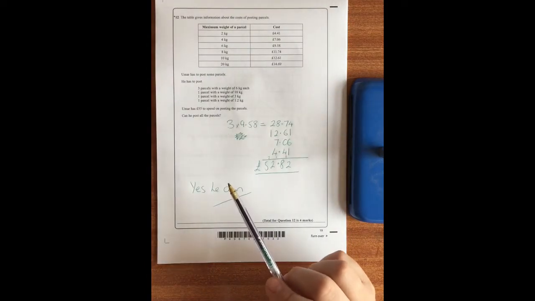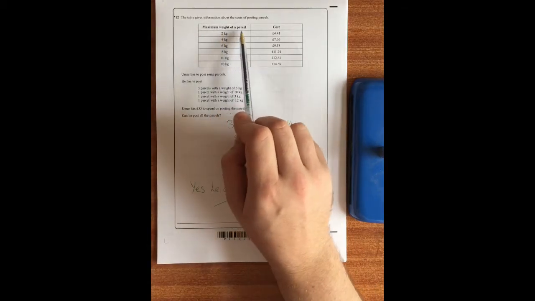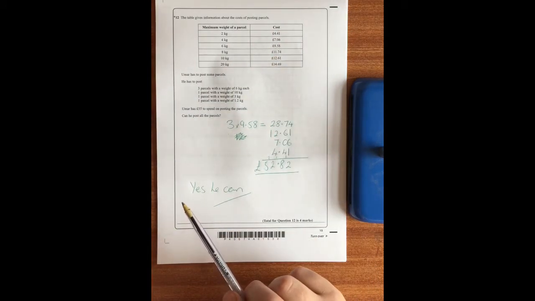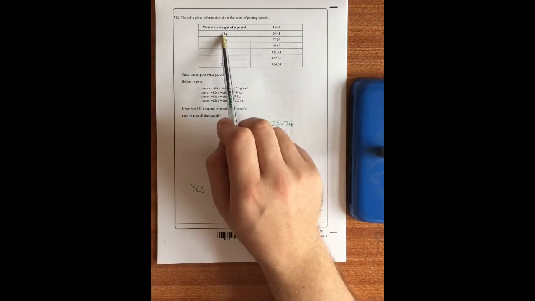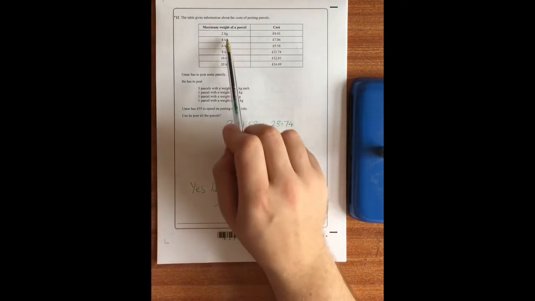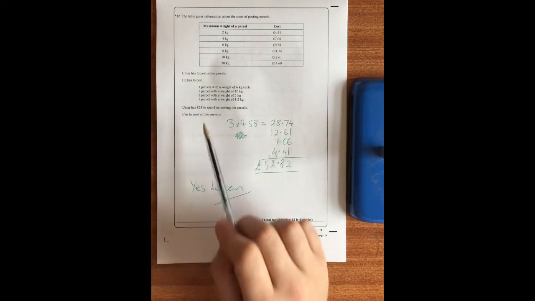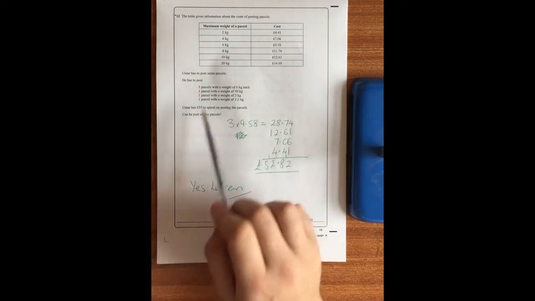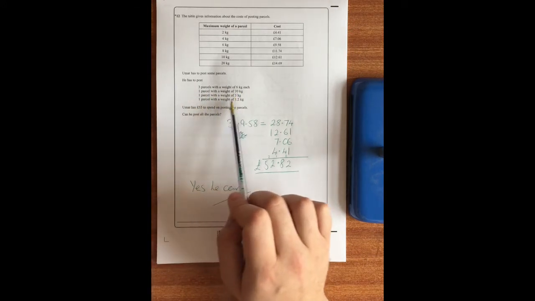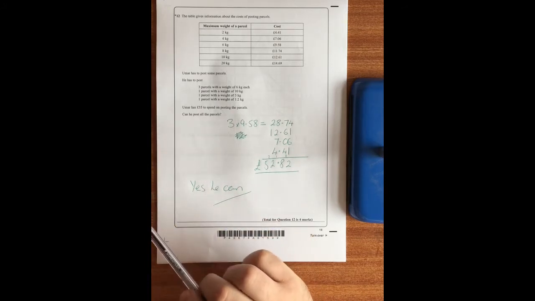Question 12. The table gives information about the cost of posting parcels. The maximum weight of a parcel is given here, and the cost for that weight is given there. That means that if a parcel is less than 2 kilograms, we will still have to pay this amount. If it's between 2 and 4, we would have to pay this amount, etc. Umar has to post some parcels. He has 3 parcels that weigh 6 kilograms, 1 at 10, 1 at 3 and 1 at 1.2. He has £55 to spend. Can he post the parcels?